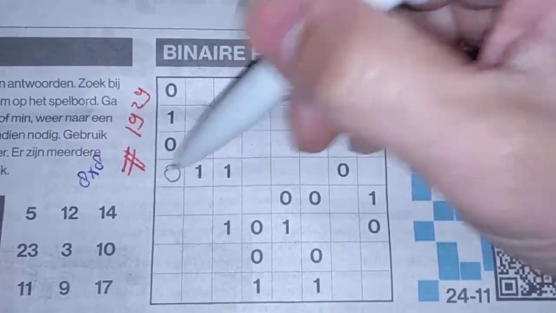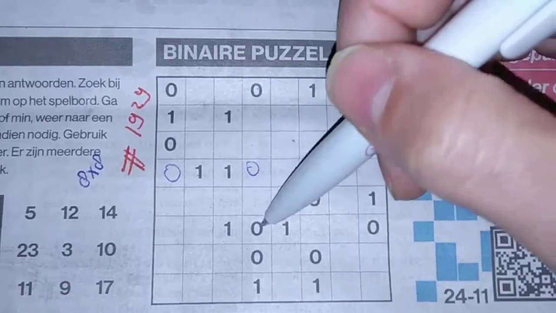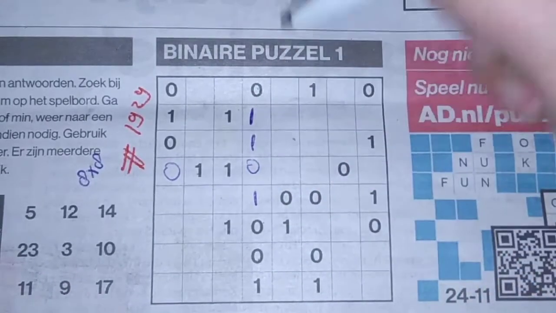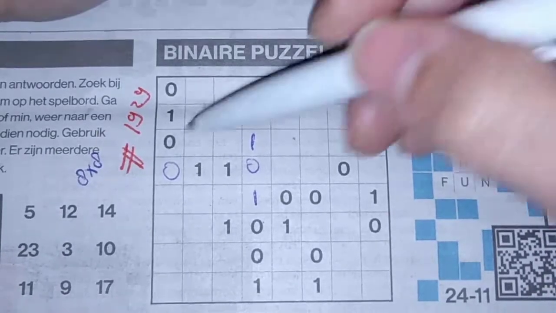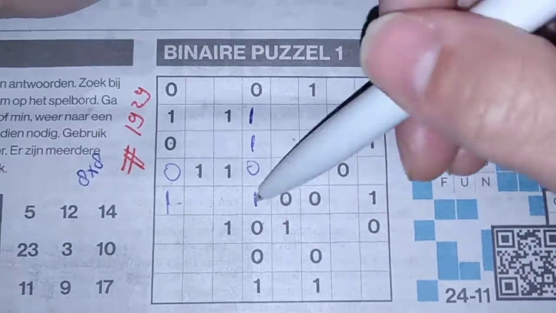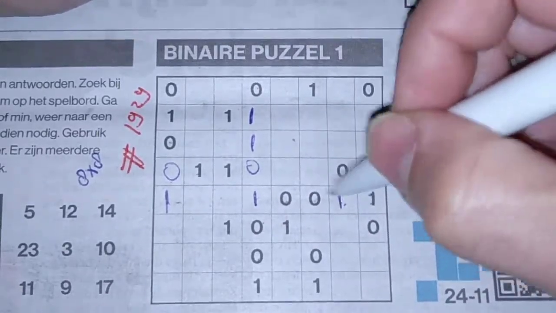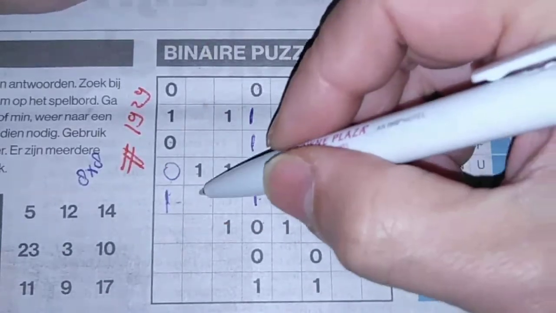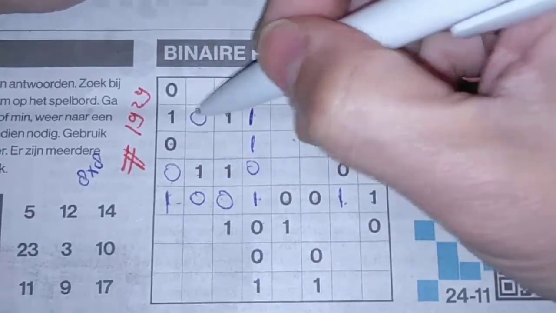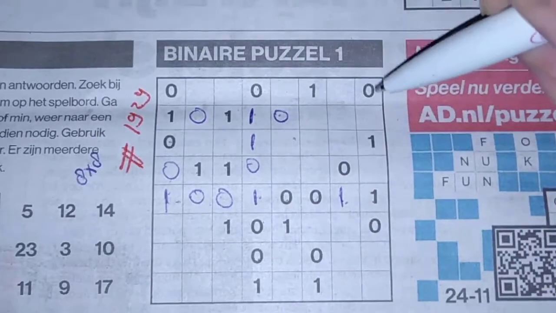Double 1, here no, there no. Now we have 4 0s, so the rest are 1s. Then double 0, here 1, there 1. Double 0, here 1, there 1. We have now 4 1s, so the rest are 0s. Double 1, here a 0, there a 0.